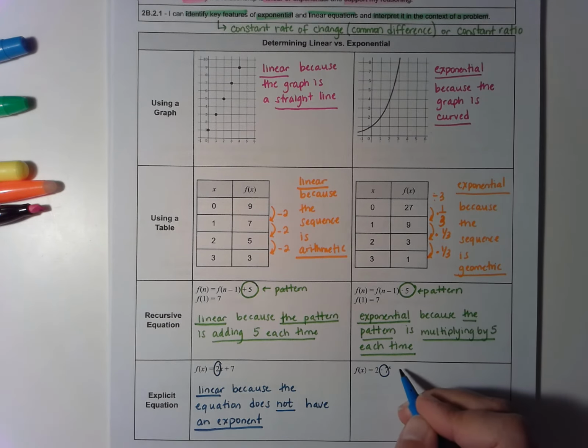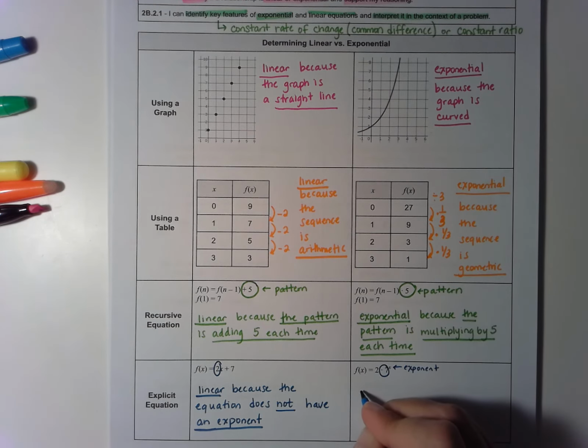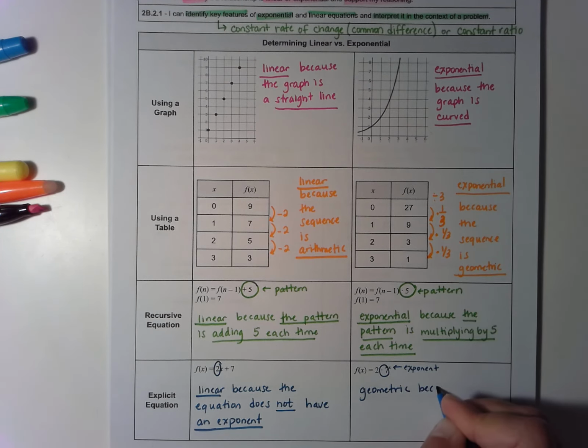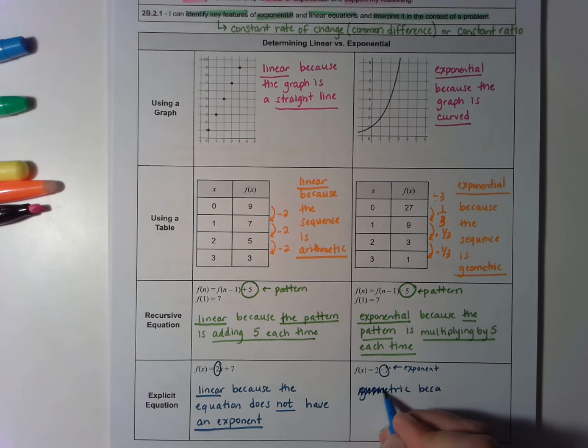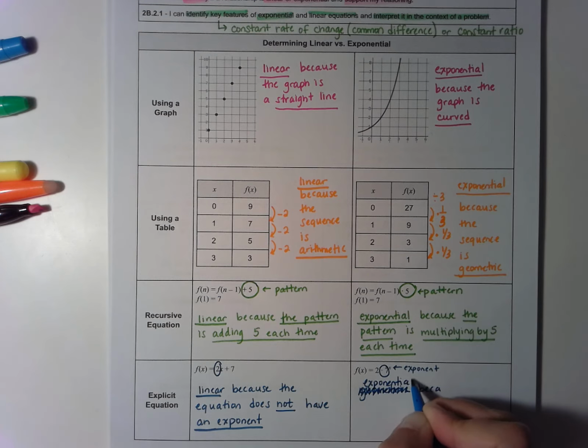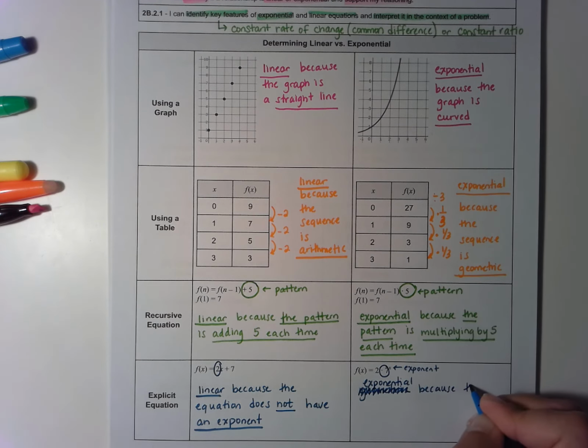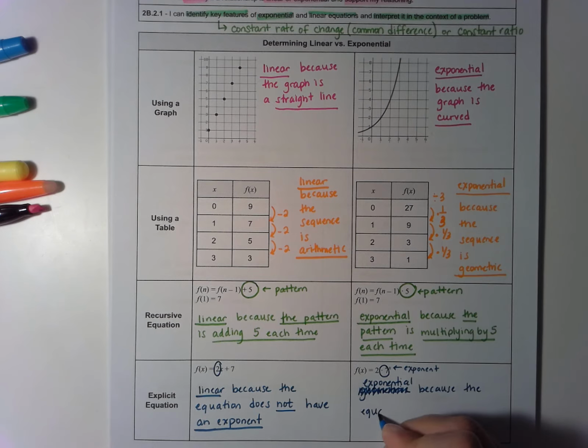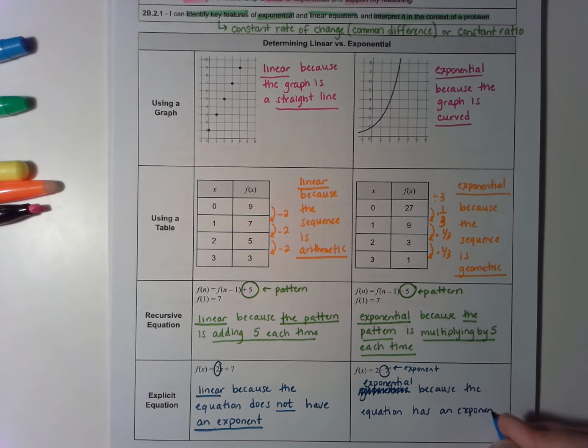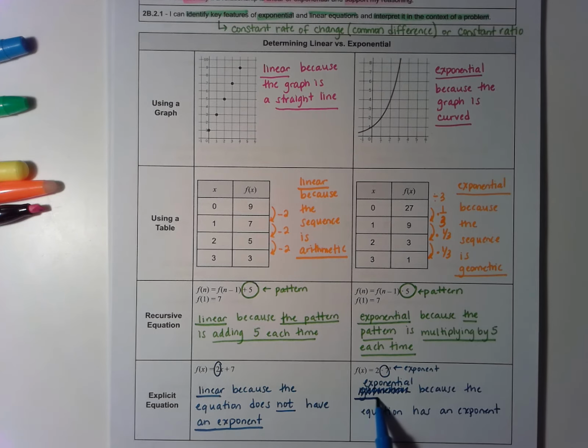Whereas in this equation where there is an exponent here, I would say that this is, I'm sorry, not geometric, exponential. That was my bad. Exponential because the equation has an exponent, which is where the name exponential comes from. It's exponential because it has an exponent.